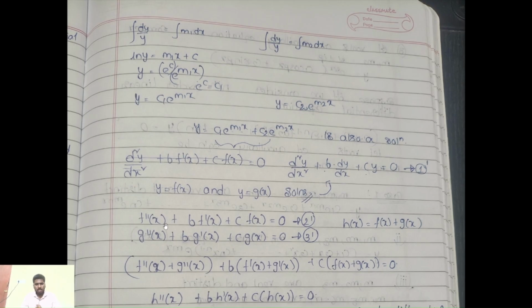If I add the 2 prime and 3 prime equations, I will get f double dash of x plus g double dash of x plus b into f dash of x plus g dash of x plus c into f of x plus g of x equal to 0. So if you replace y by h of x, you get h double dash of x plus b into h dash of x plus c into h of x equal to 0.